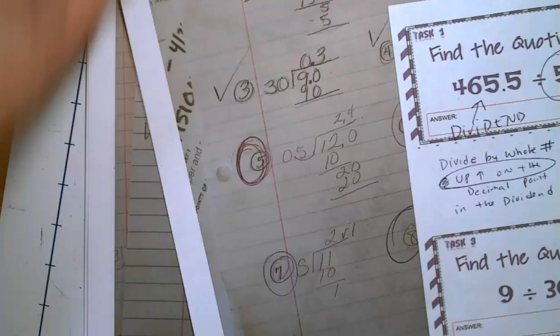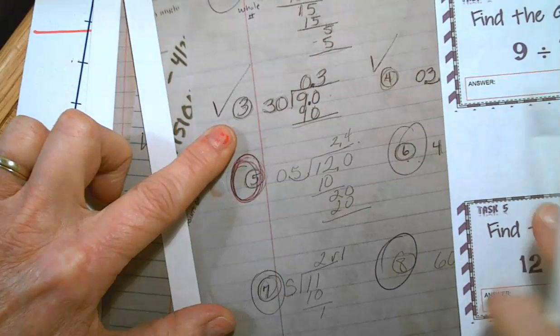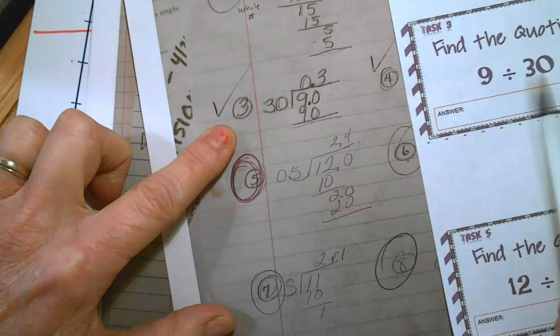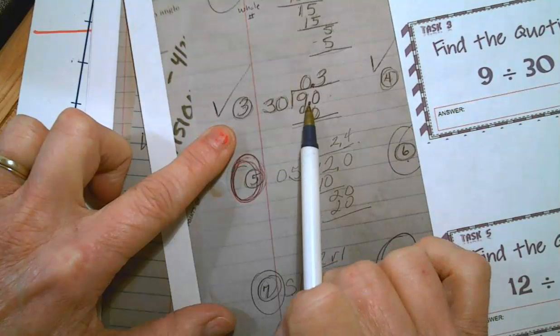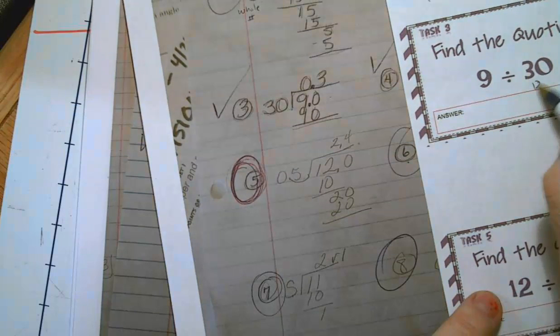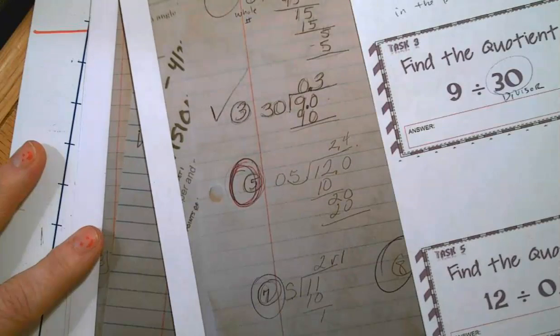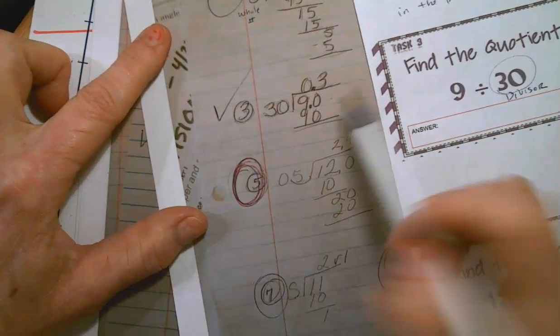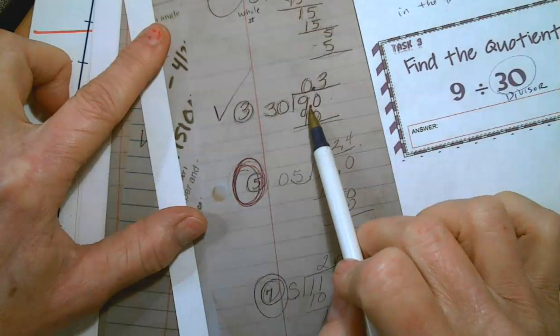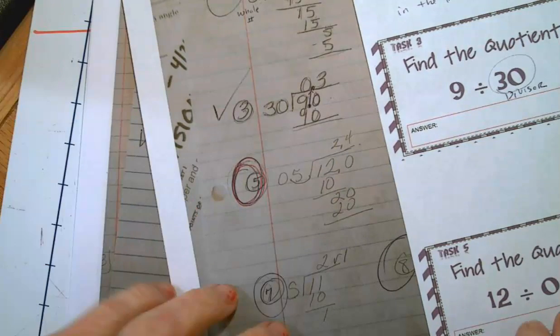All right, so number 3 turned out perfectly. You had that situation where you had the number 9 divided by 30. You put 9 inside the box exactly where it was supposed to be, and you were dividing by 30. So again, here's your divisor. Is it a decimal number or a whole number? Well, it's a whole number. And so I needed to just go straight up on the decimal point. You put a decimal point in here and you annexed a 0, which is correct. And then you just go straight up on the decimal. It didn't have to shift.